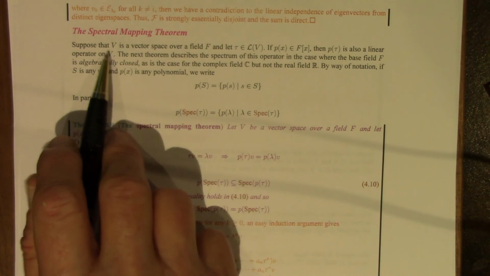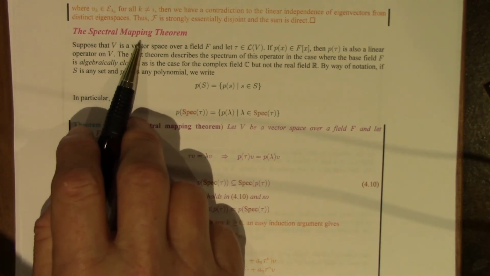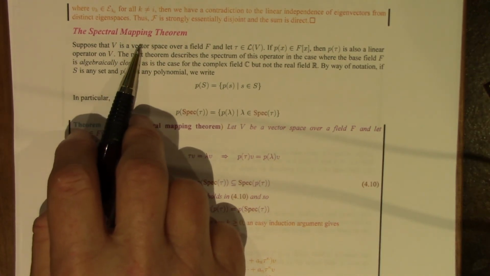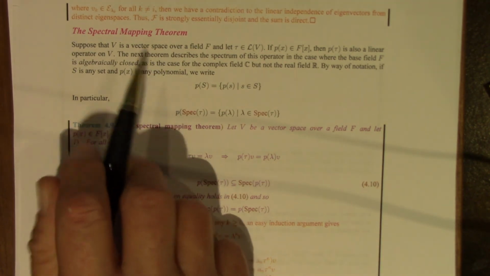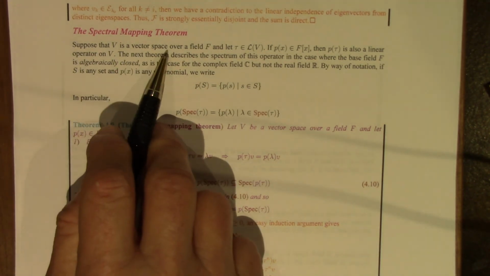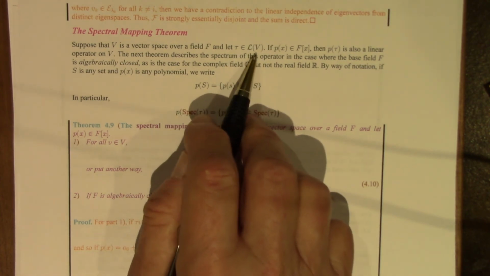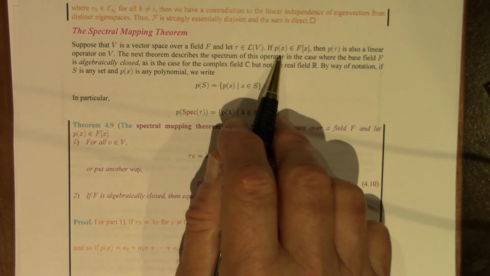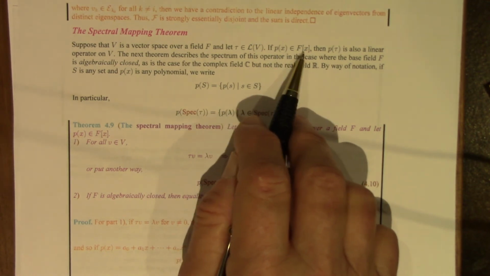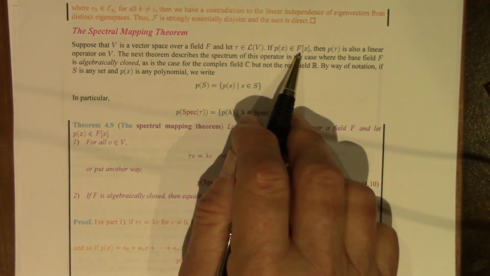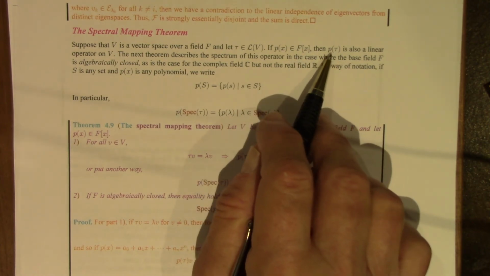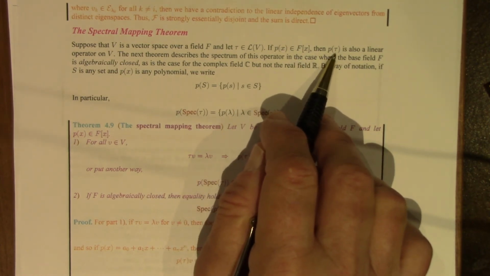Now we come to a relatively famous theorem called the spectral mapping theorem. Suppose V is a vector space over field F and tau is an operator on V. If P of X is a polynomial over that same field F, then P of tau is a linear operator.